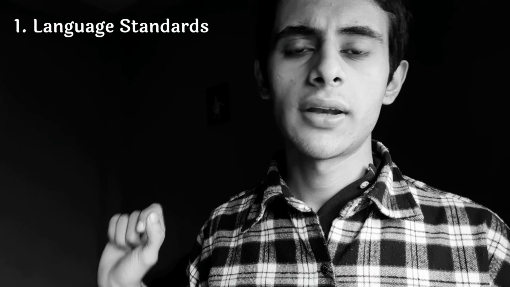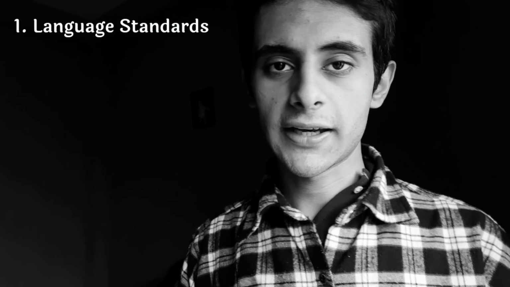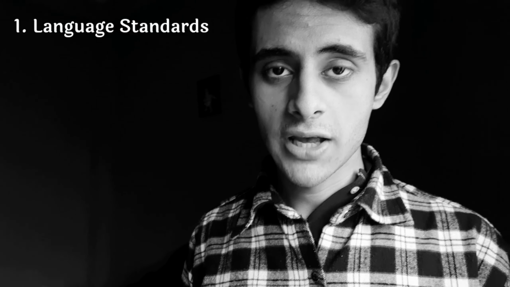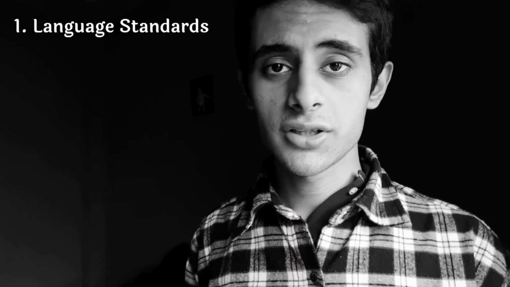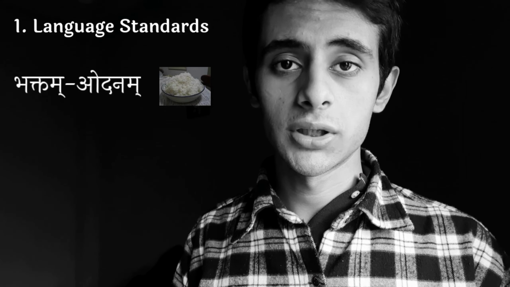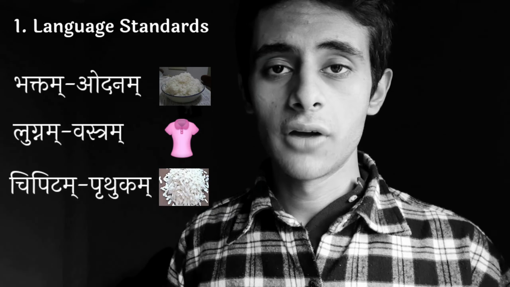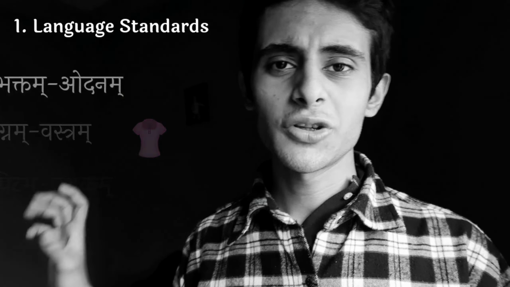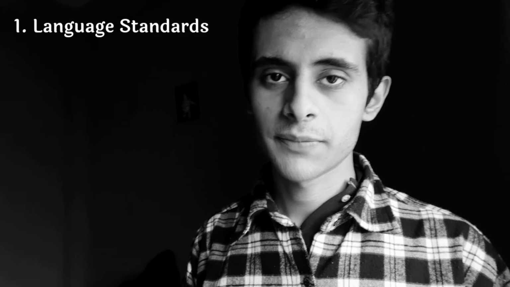Each and every language in the world has language standards, and Sanskrit is not an exception. You're going to find differences in language between me speaking and a scholarly learned Sanskrit speaker. So there are going to be differences. So there are some substandard Sanskrit words like bhaktam instead of odanam, and lugnam instead of vastram, and tipitam instead of prutukam, but these are the things that you just saw in the picture. So that is the thing. That isn't the best way to explain them as substandard words or something like that. They were just words that were spoken more and written less.